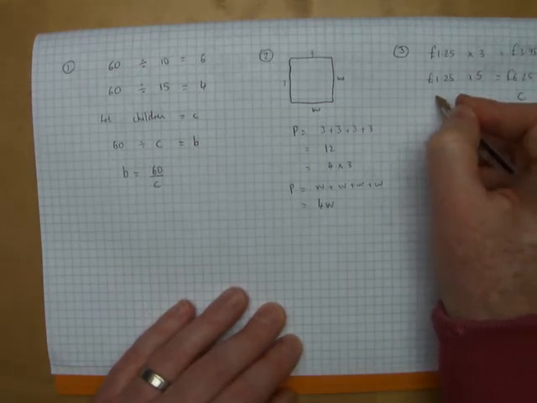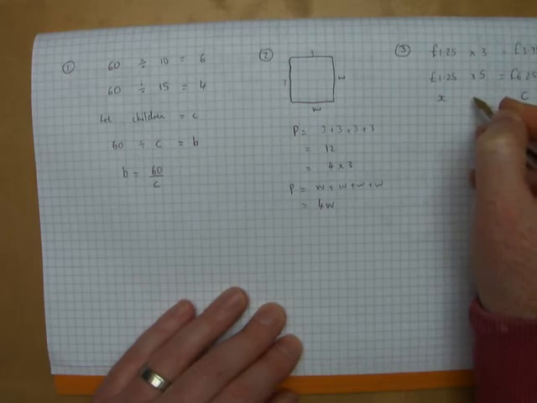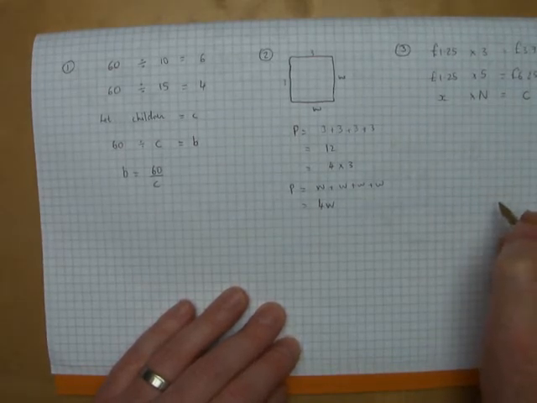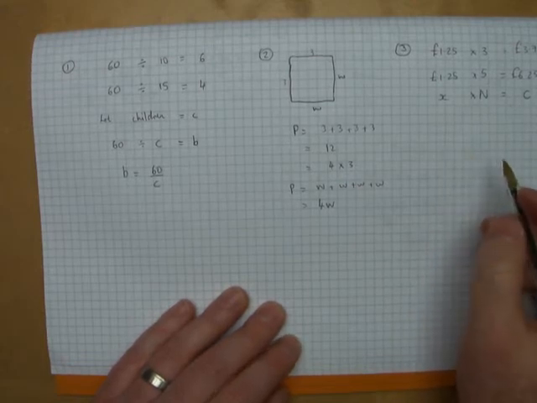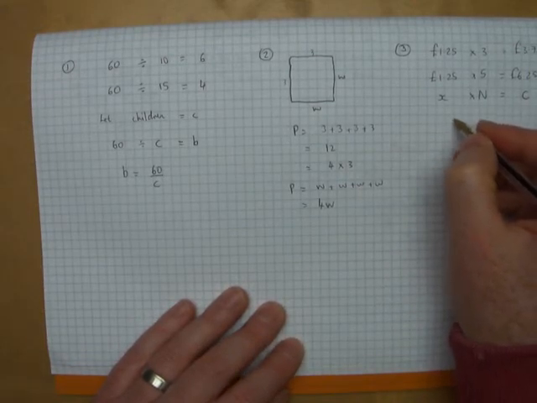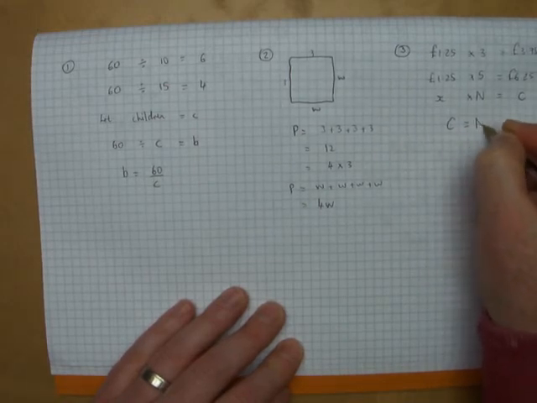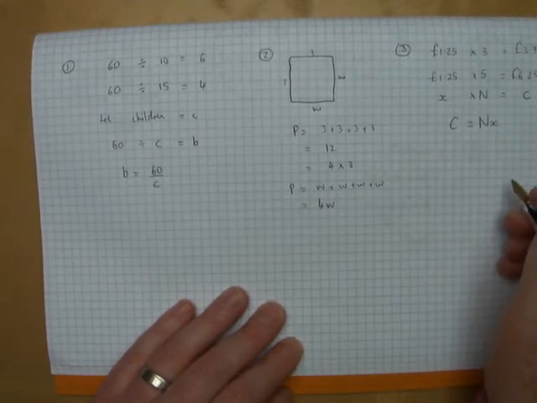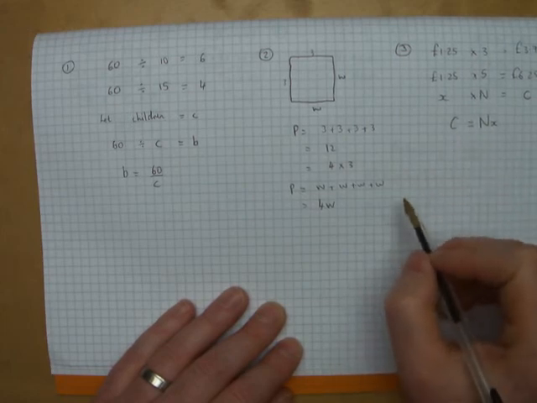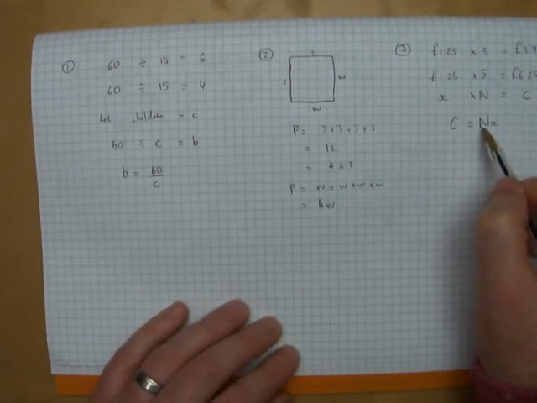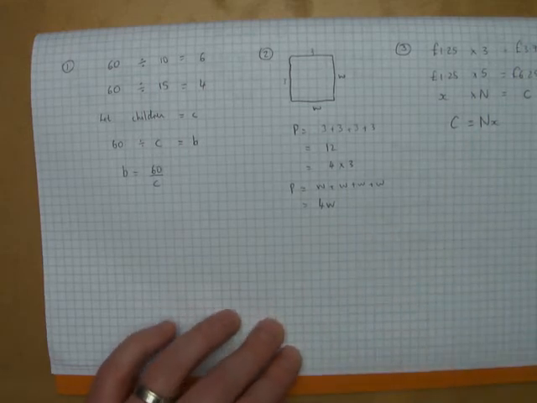So the way that we work out the total cost, which we'll call C, is the price, which is X, times the number of packets, N. So that's the way that we're working it out, and there we have our formula for that. And a nicer way to write that is that the cost is going to equal NX. So whenever you're multiplying, you put them together, and generally speaking we put them in alphabetical order as well whenever we're dealing with algebra.